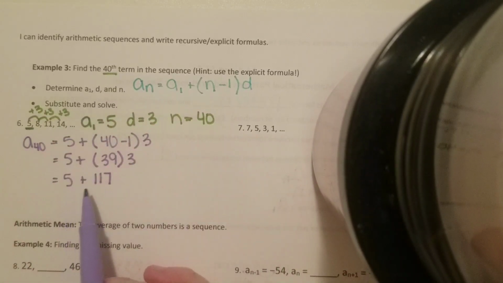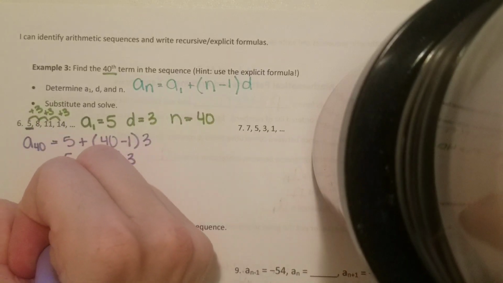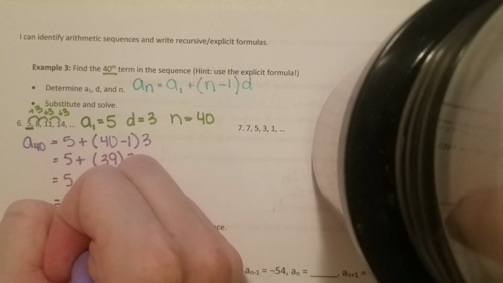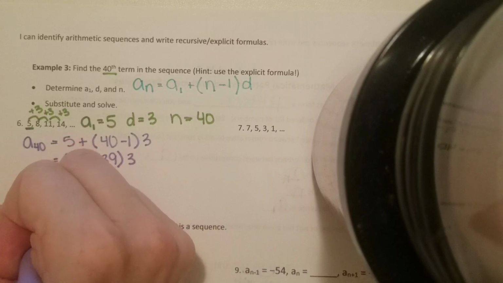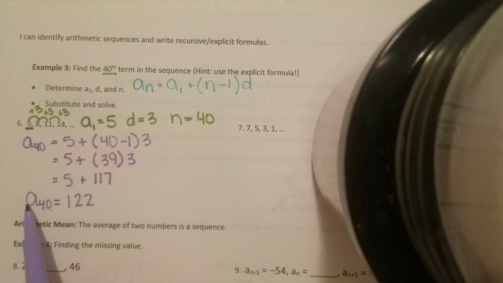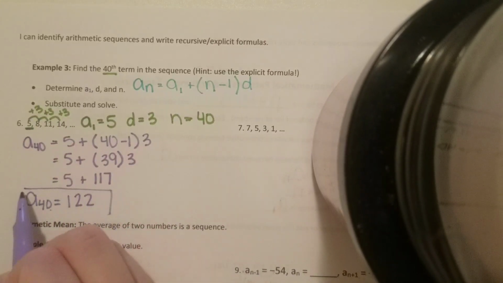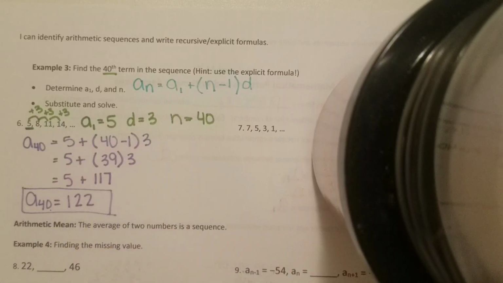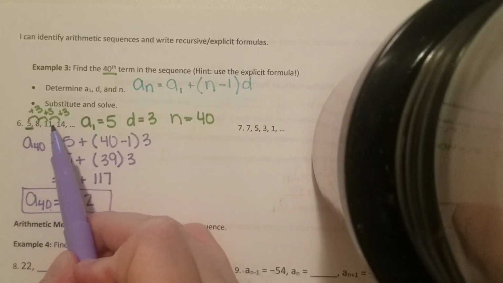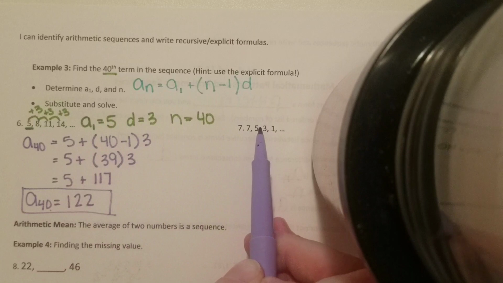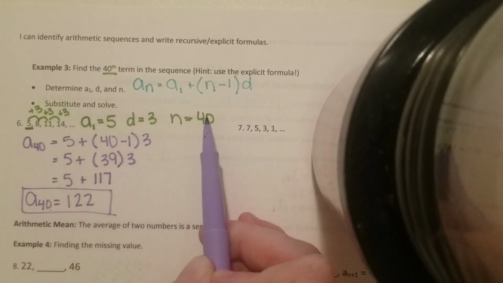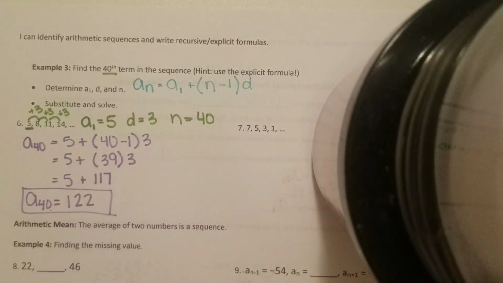And so then 5 plus 117 equals 122. So the 40th term would be 122. If we did this out and kept adding 3, 40 times, you would eventually get to 122. Or you can just use this equation.